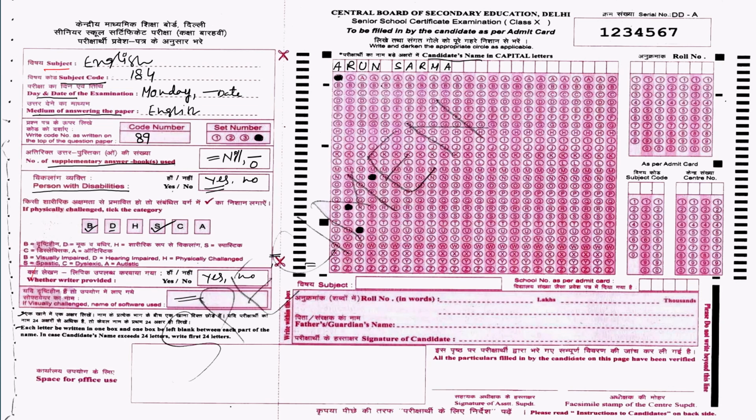Take your time, don't be in a hurry in darkening the circle. See properly which letter you are darkening, and in the proper column you have to darken the circle. So here is the S, you have to darken S. Next is A. And if you have any doubts, you can ask your invigilators also. The invigilator will be there all the time. If you have any kind of doubt, you can just raise your hand and call your invigilator and clarify your doubt. Instead of writing wrong information here, it is better to clarify your doubts with the invigilator.